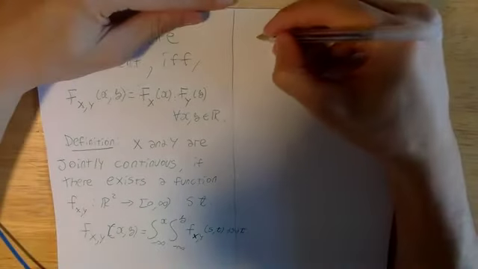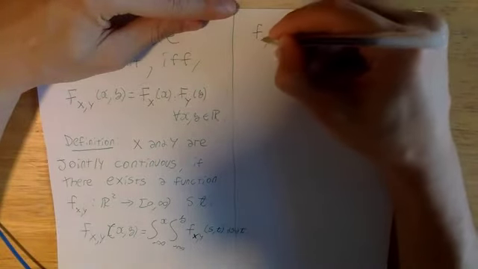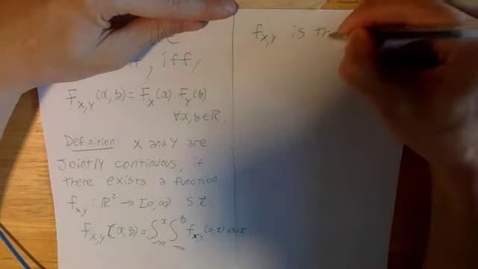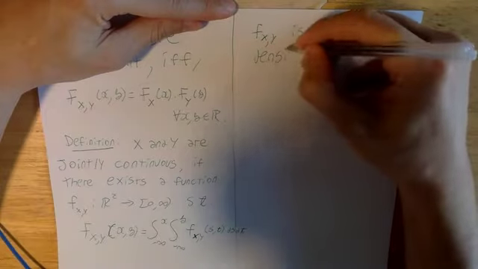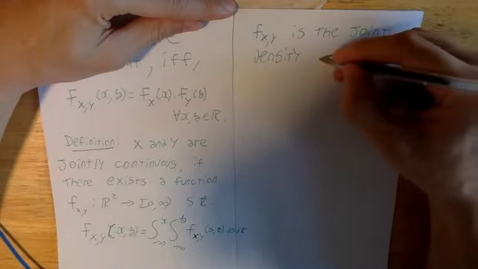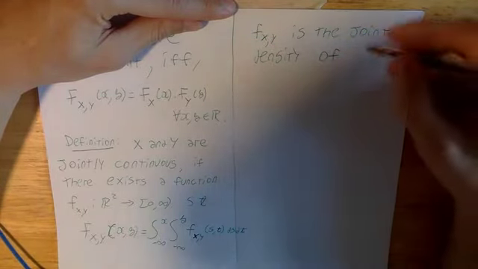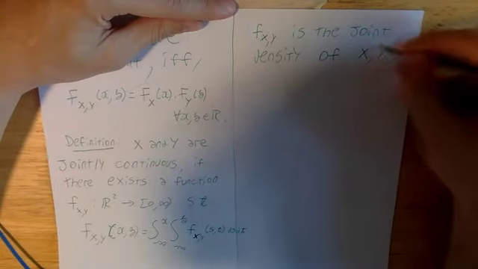Okay, so f_{X,Y} is the joint density of X, Y.